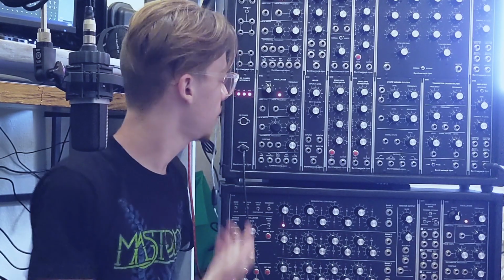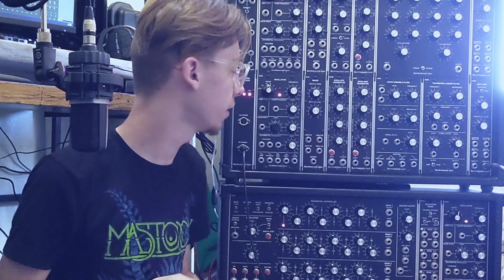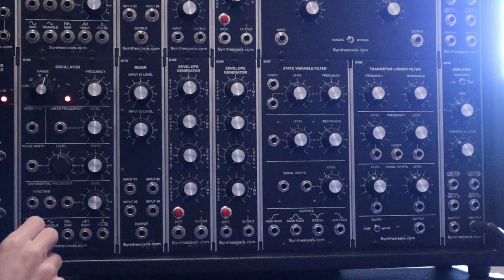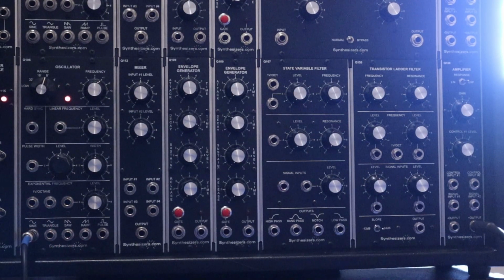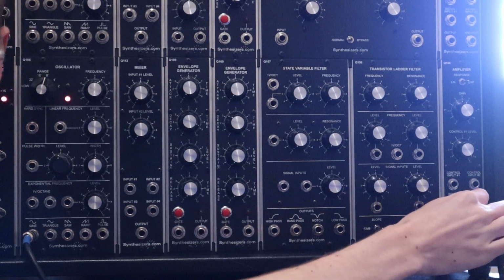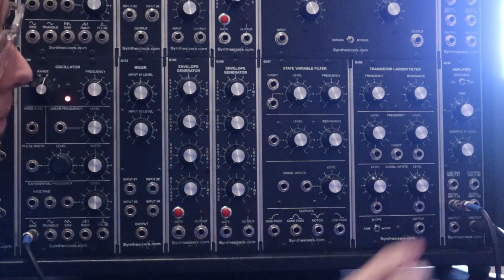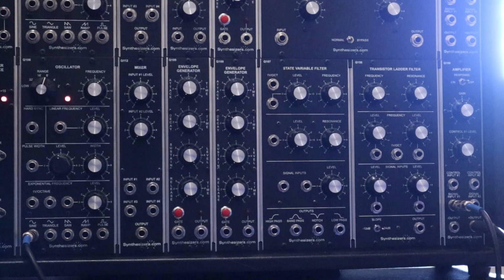So if we want to experience these waveforms and see what they sound like, let's plug it in. So let's get one patch cord here. Let's go from the output of the sine wave into one of our signal inputs on the VCA here. And we get a sine wave. Look at that.